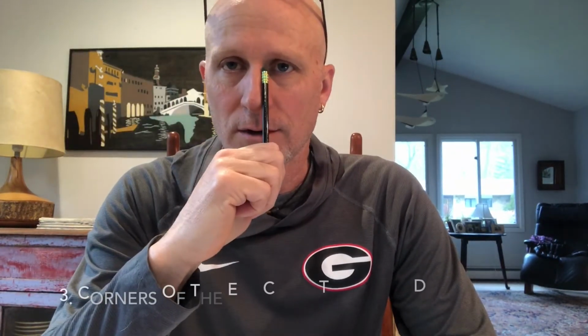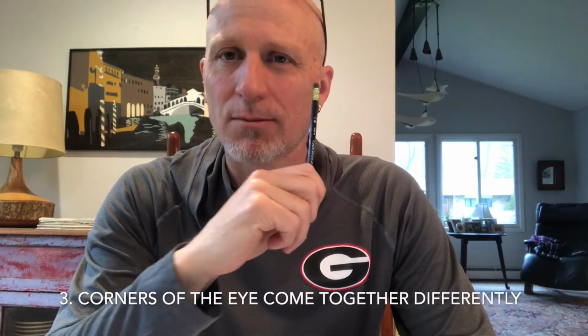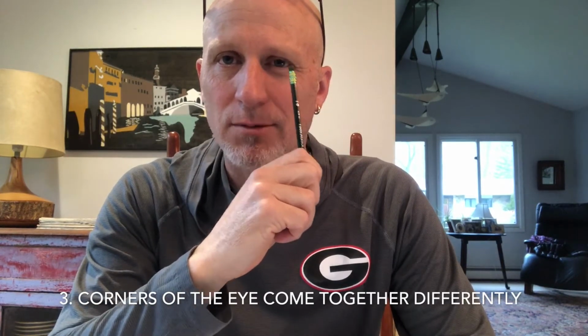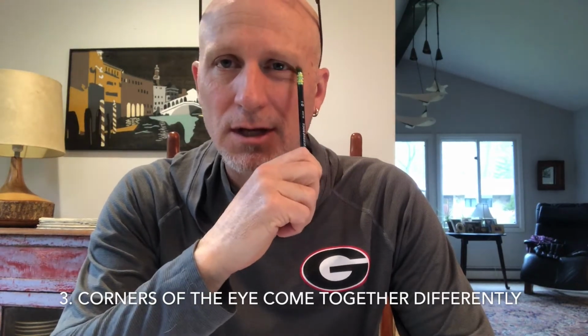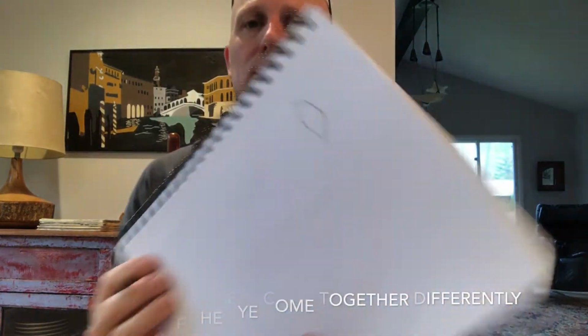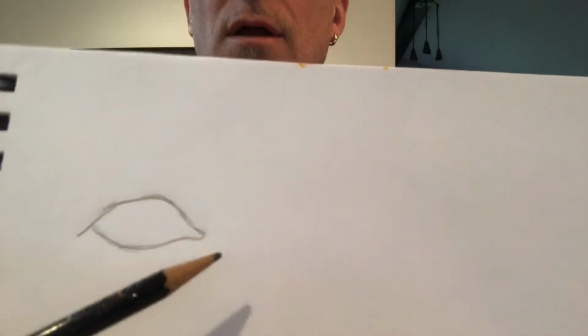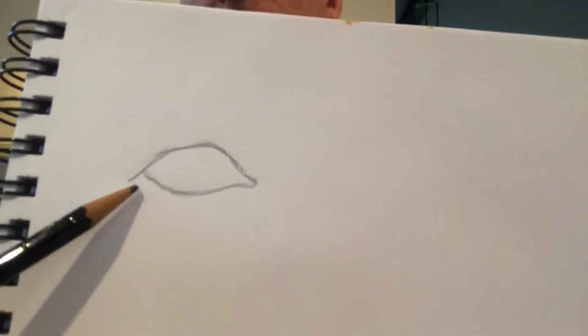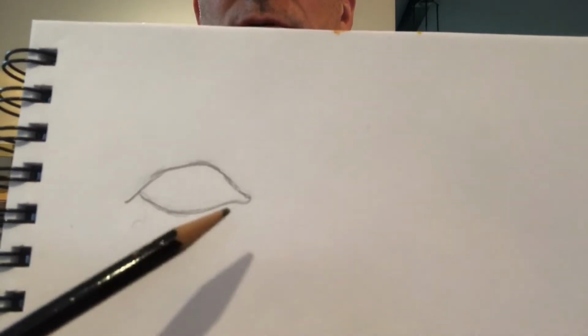The next point in my three tips is that the inside of the eye, where the tear duct is, is a very different shape than the outside of the eye, where the top and the bottom come together. On the outside, there tends to be a little bit of an overlap. So you want to pay attention to that: you've got this tear duct shape, which sometimes sticks out almost like a little stem, and then directly across from it, depending upon the expression of the eye, you've got this little overlap. These two points end up having very different looks.